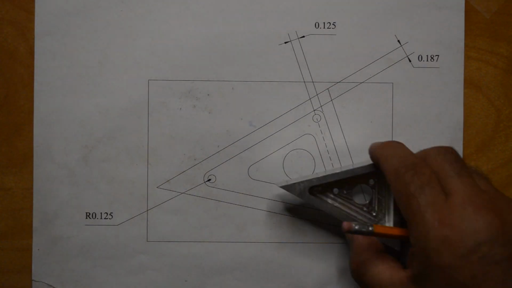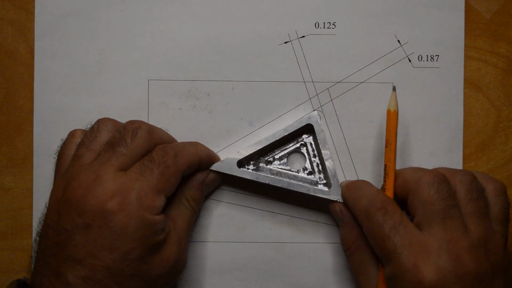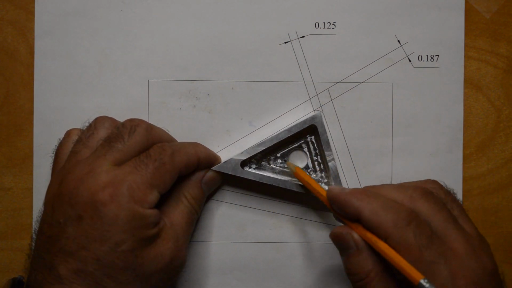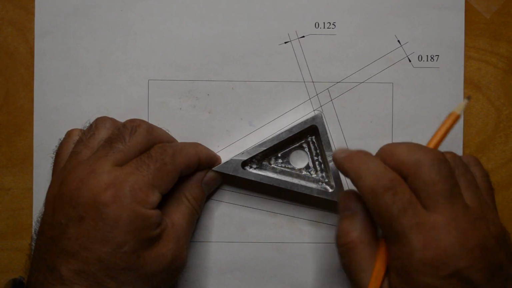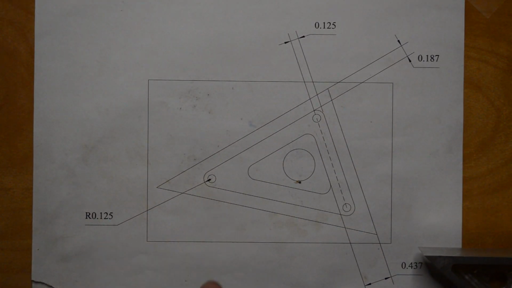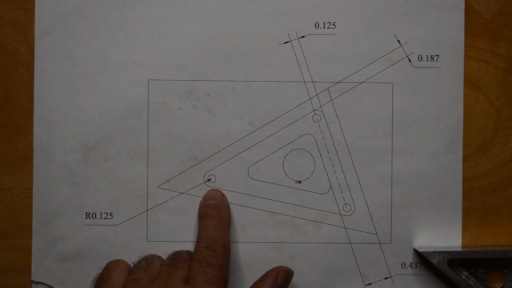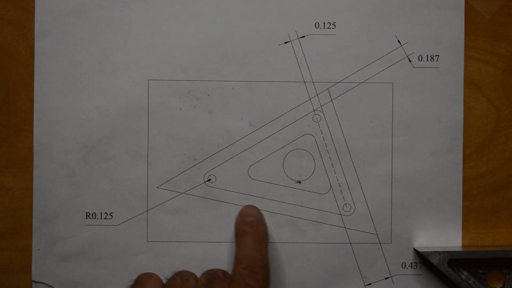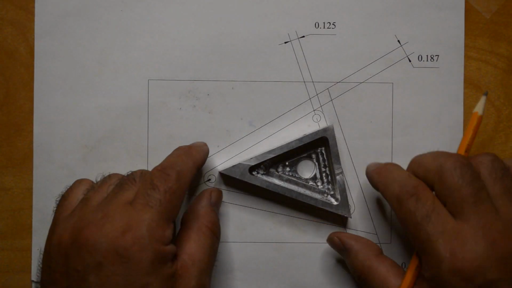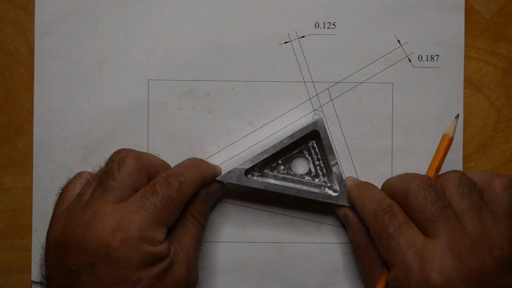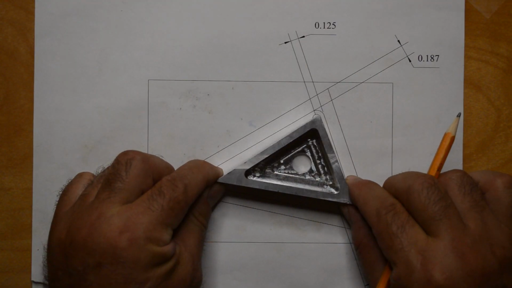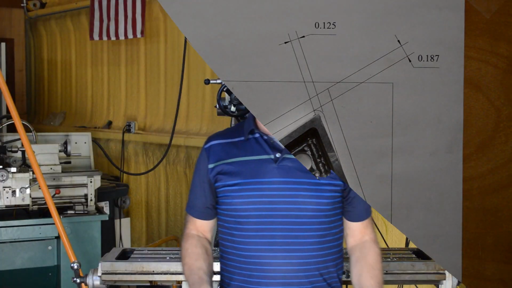Look at the actual part, right? The holes belong in this little inner triangle here in these corners. They don't belong out here. So this is the correction that we're going to make to the part model a little bit later on, okay? And we're going to be doing the geometry to put in these holes, okay?